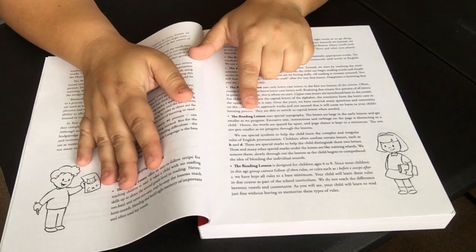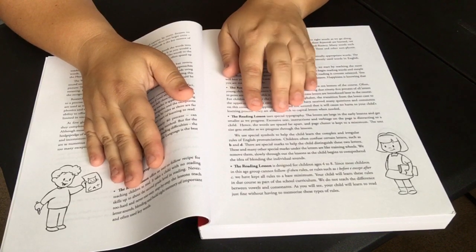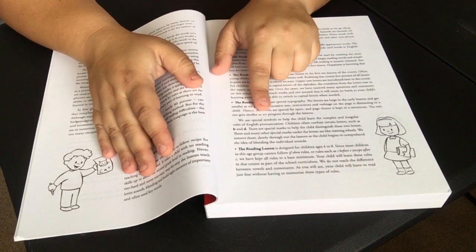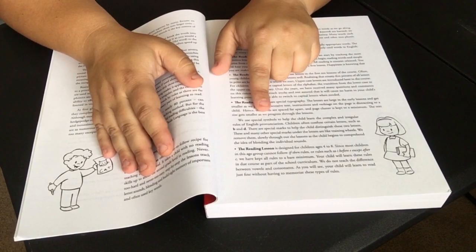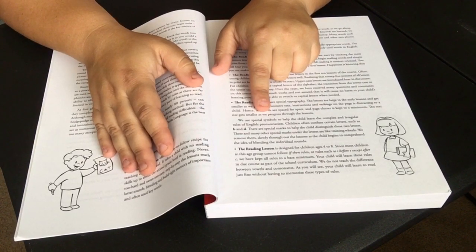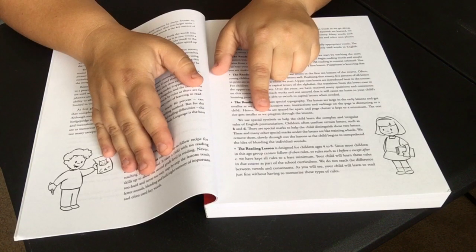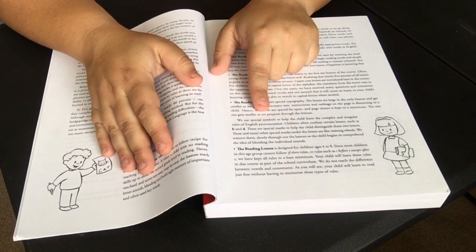The reading lesson uses special typography. The letters are large early in the lesson and smaller as they progress. They use special symbols to help children learn complex and irregular rules of English pronunciation. Children often confuse certain letters such as B and D. There are special marks to help the child distinguish these two letters.